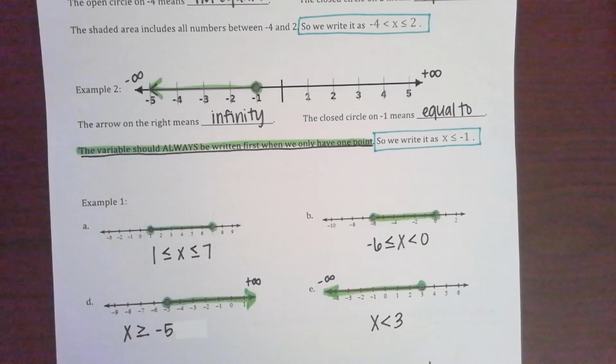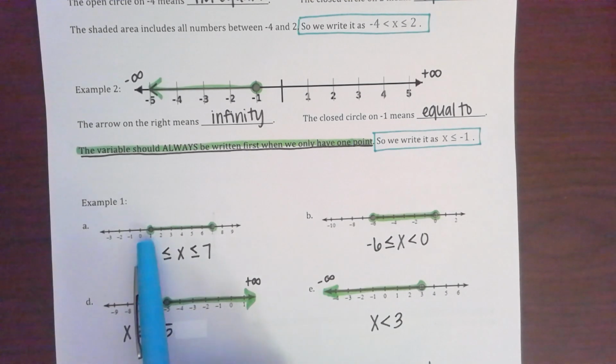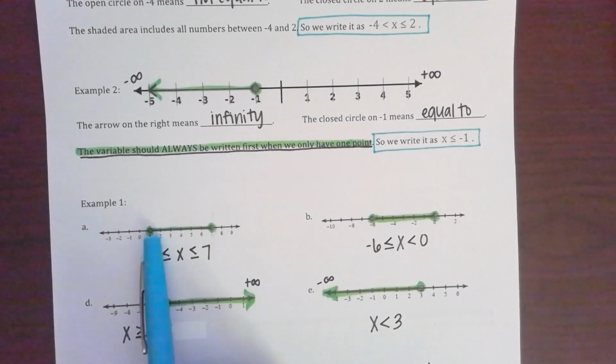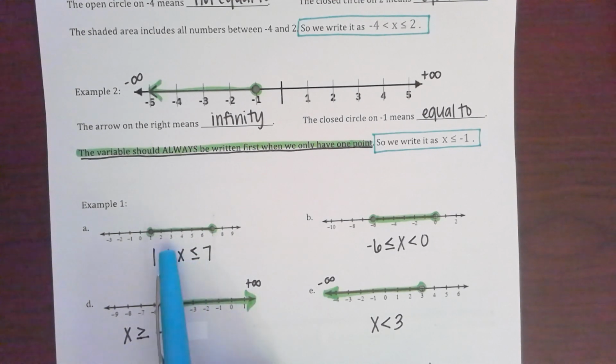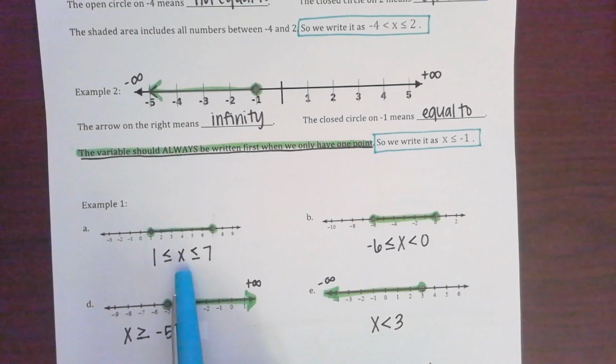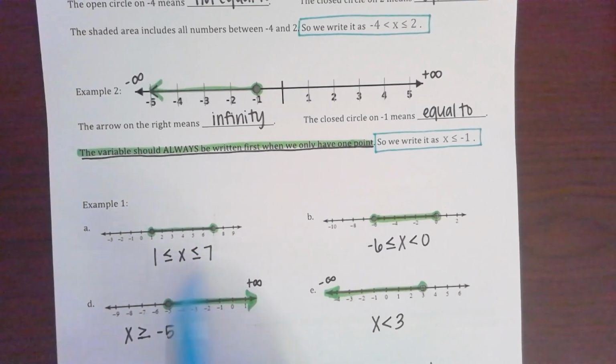Example number 1 is a close example of our number 1 at the top, which means we have two endpoints where the first one's on 1 and the second one's on 7, and we're using the numbers in between. Closed means it's going to be equal to. We will always use less than. When it's two numbers, x will always be in the middle, so we read it as 1 is less than or equal to x, which is less than or equal to 7.